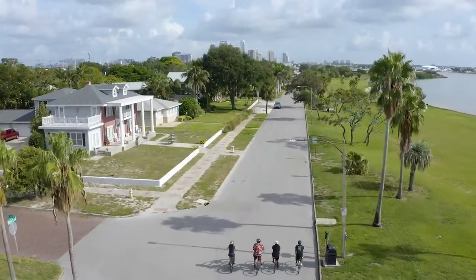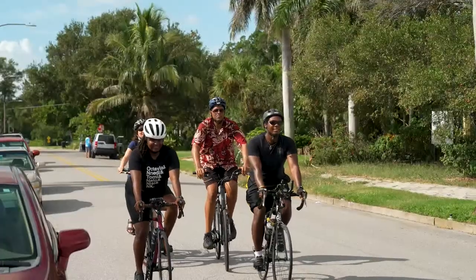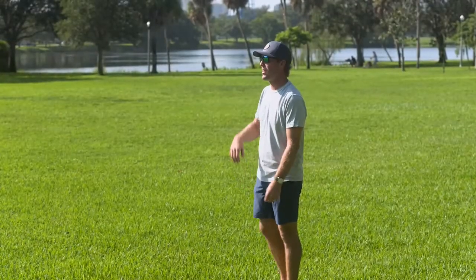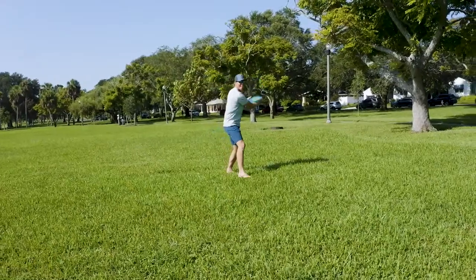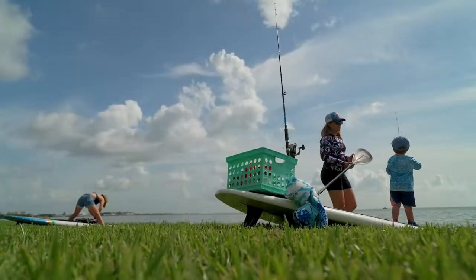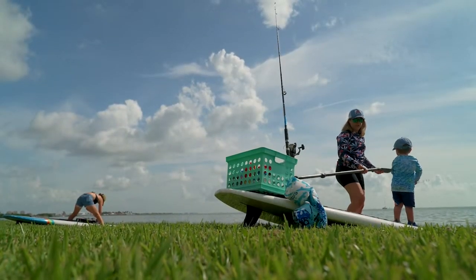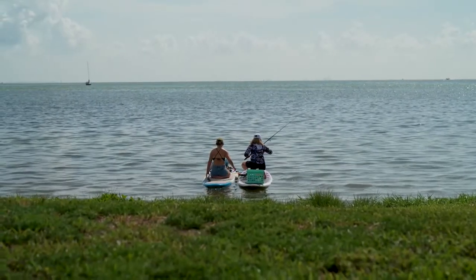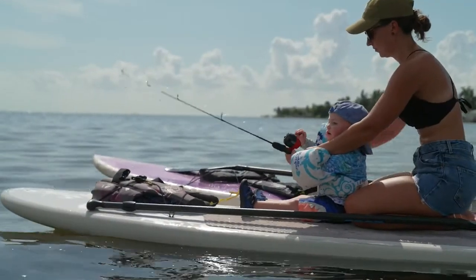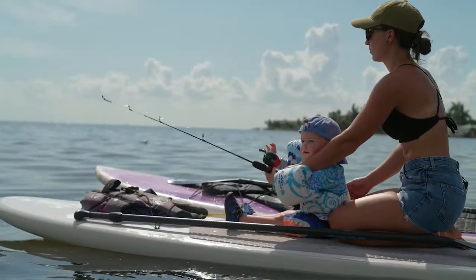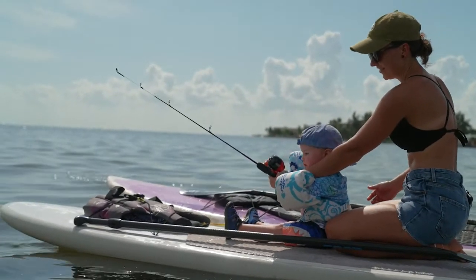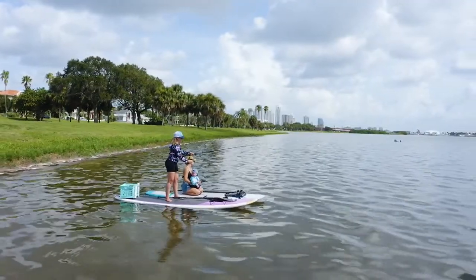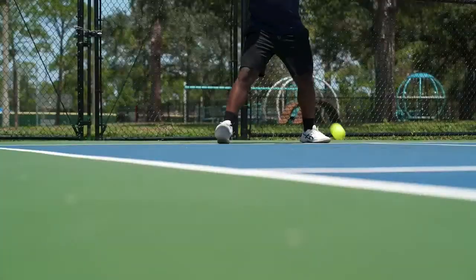Everybody ride good? How you feel? Yeah, I feel good. It's like a perfect day for it. You see the pelican? Yeah, he's fishing for some fish too. Say yay, fishing!